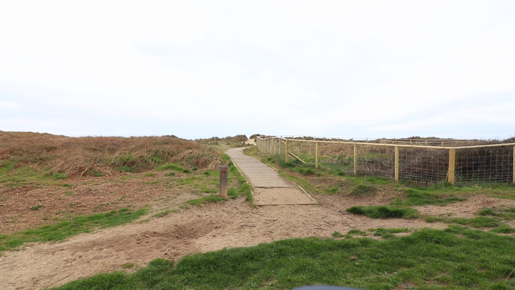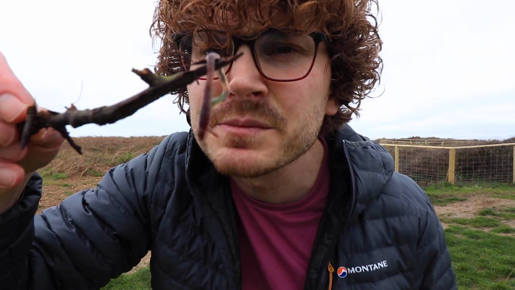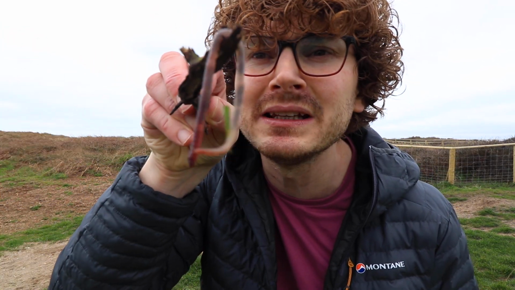Oh, I'm standing on a poor worm. This poor little guy was being trodden on by me.